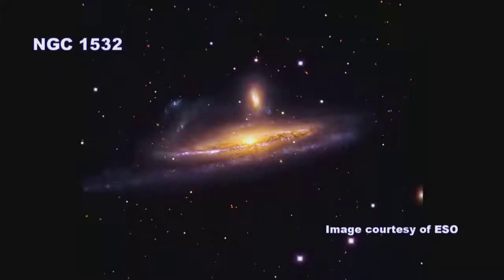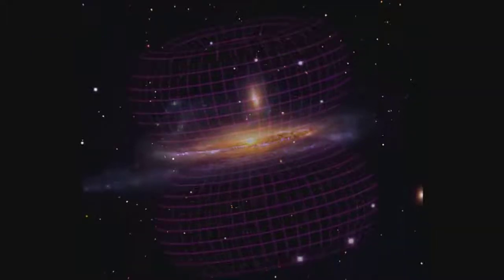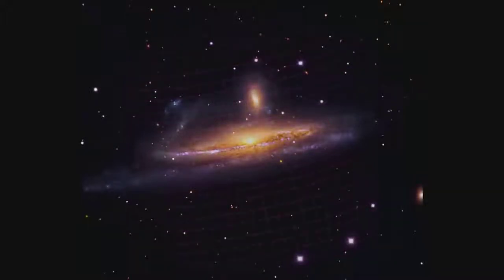Then finally, we saw how these bowl-shaped magnetic fields can explain most all of the structures we find in space without requiring black holes, dark matter, or dark energy.